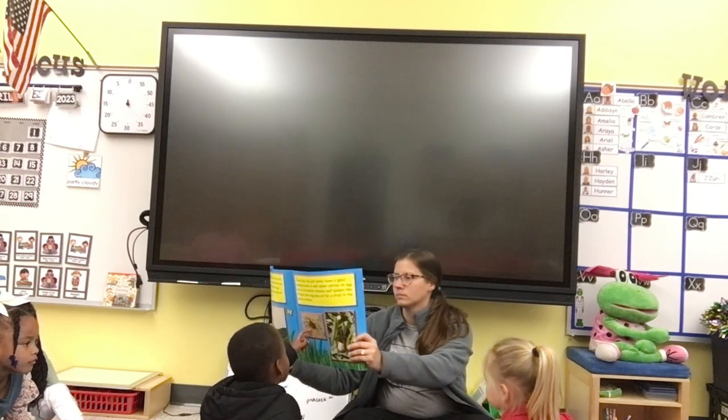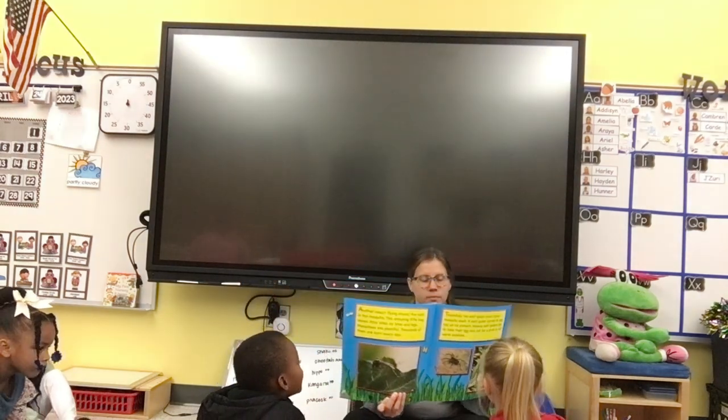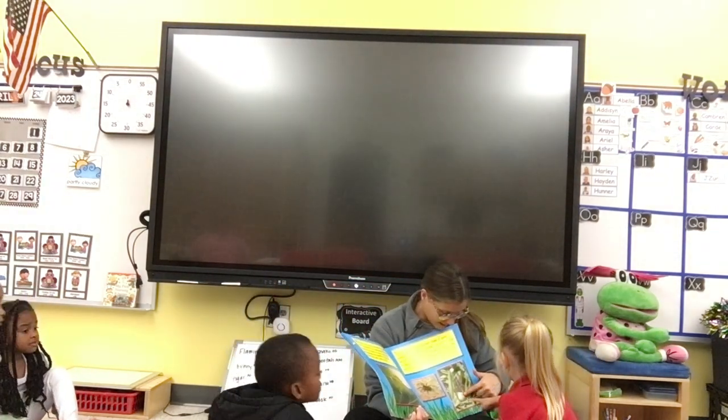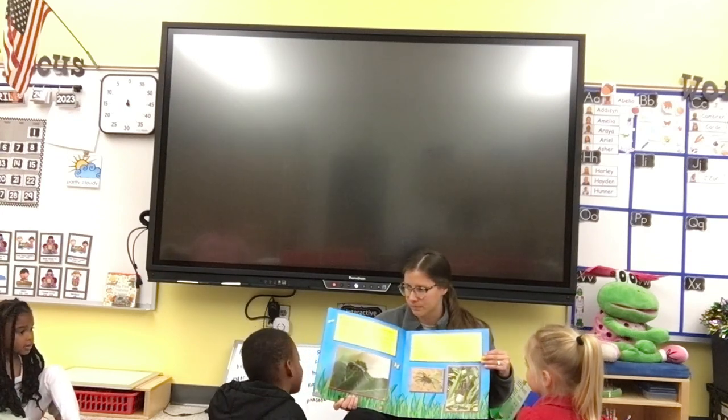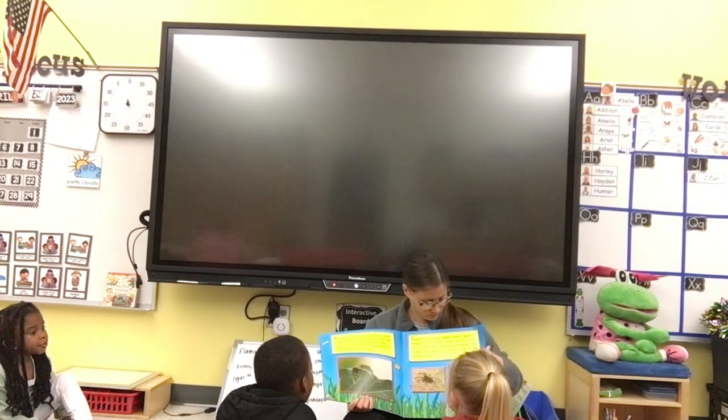This is a spider. That is a spider. Oh, right. And its egg sac is where it holds its babies. What's this? A mosquito. Oh my Lord, it's a mosquito.